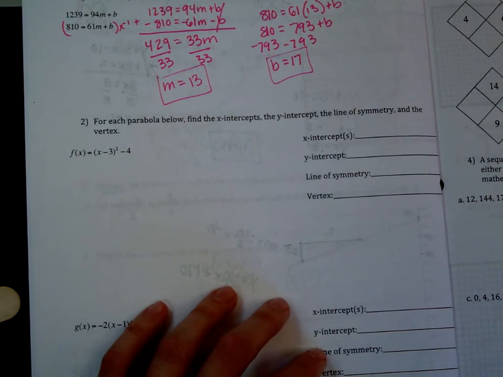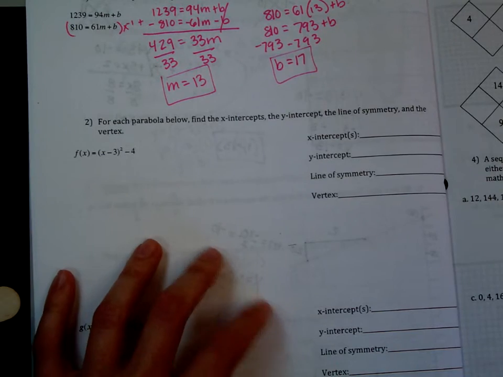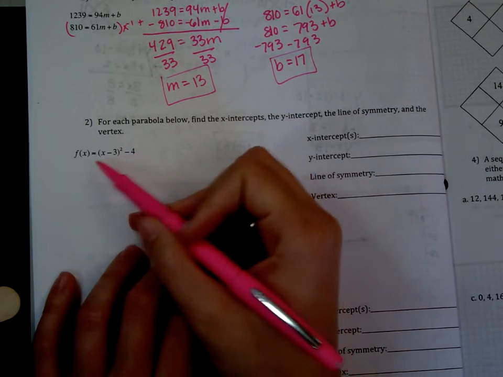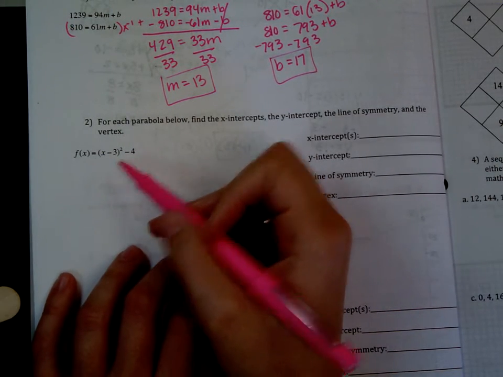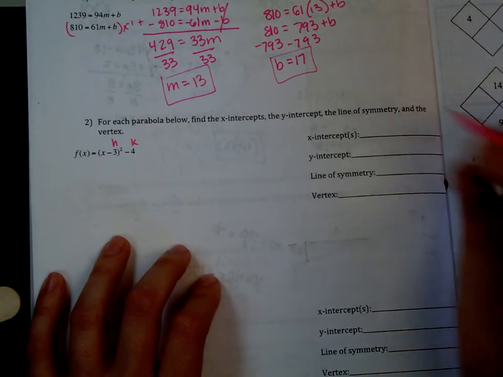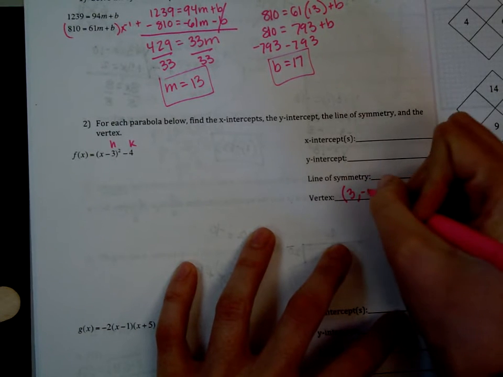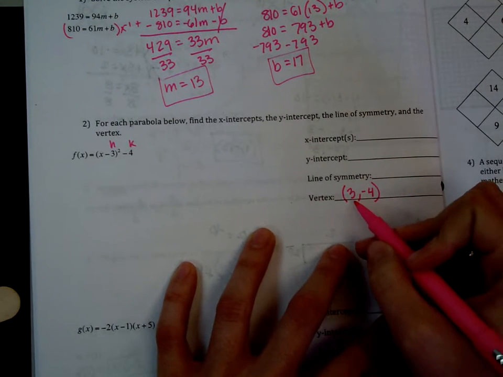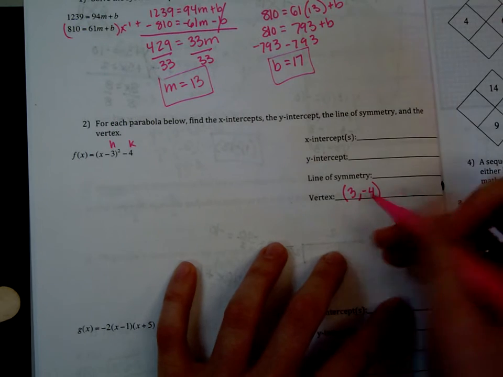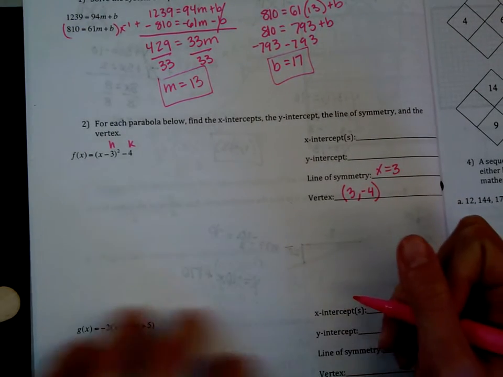For each parabola below, find the x-intercept, y-intercept, line of symmetry, and the vertex. So I noticed that this parabola is in vertex form. So I know my vertex is going to be at (h, k). So my vertex is (3, -4). The line of symmetry goes straight through the x-coordinate of the vertex. So x equals 3 is the line of symmetry.